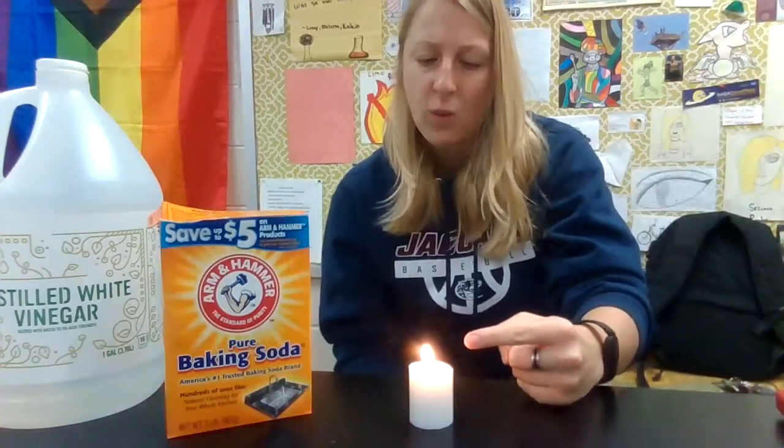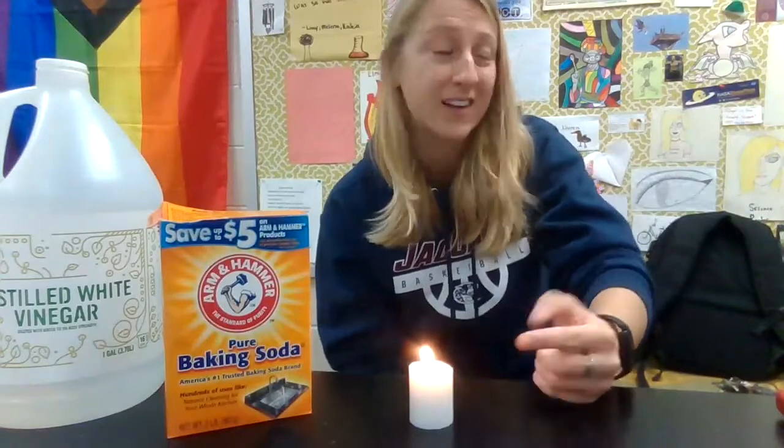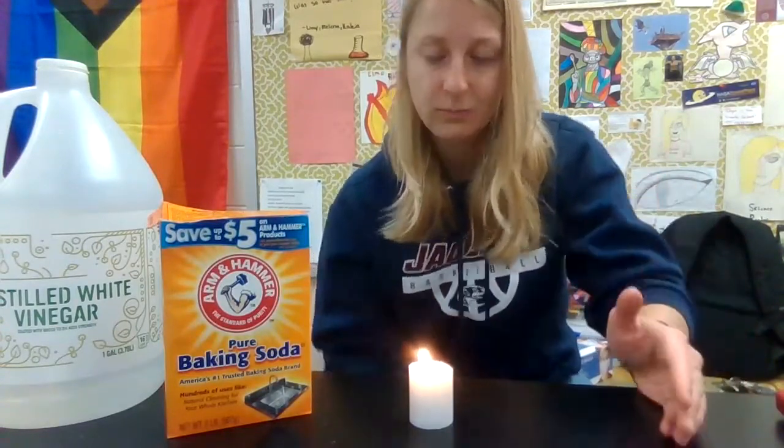Now, what does that have to do with a candle? Well, in order for a candle to burn, it needs oxygen. If there's too much CO2, that means there's not enough oxygen in the air, and the candle will not be able to burn. In fact, some fire extinguishers that you'll see on the wall, some of those are CO2 extinguishers. Basically it puts too much CO2, not enough oxygen, and it smothers the fire. So let's go ahead and do it.